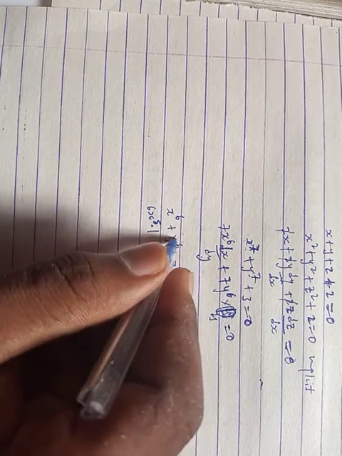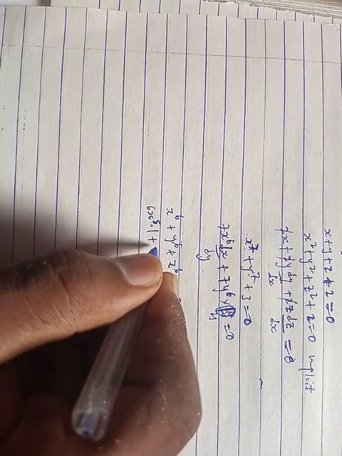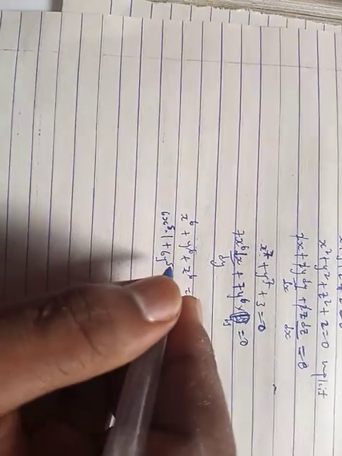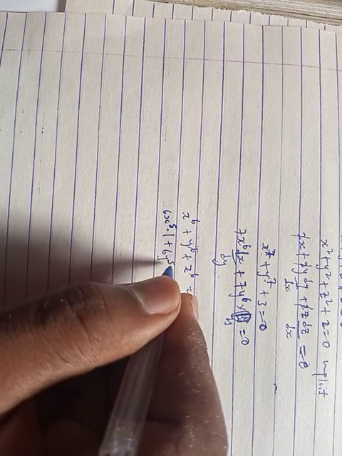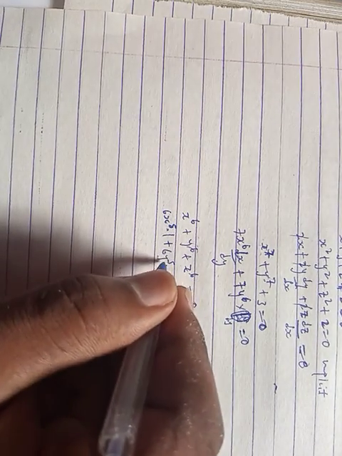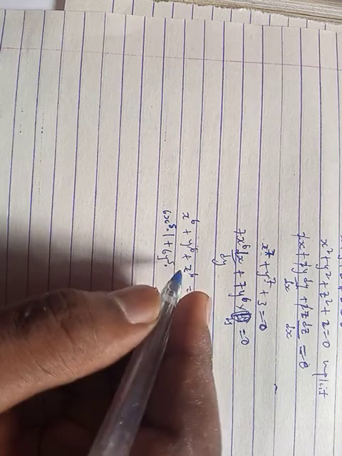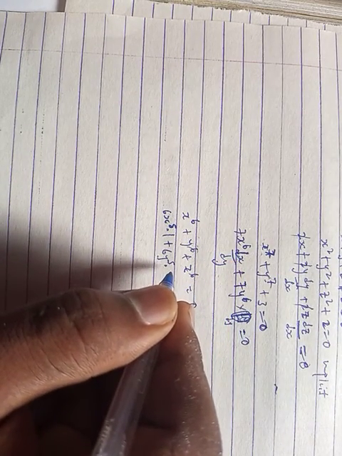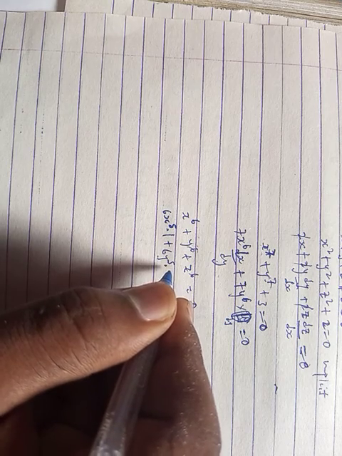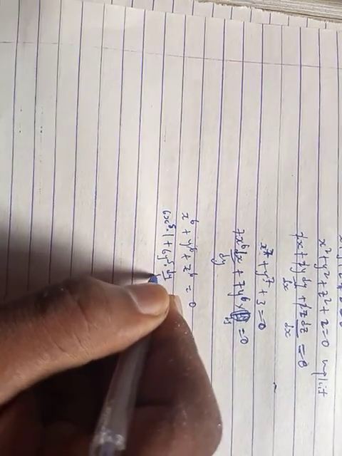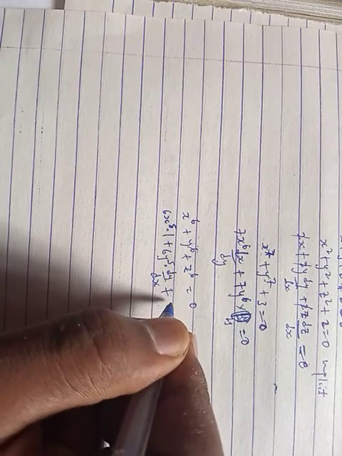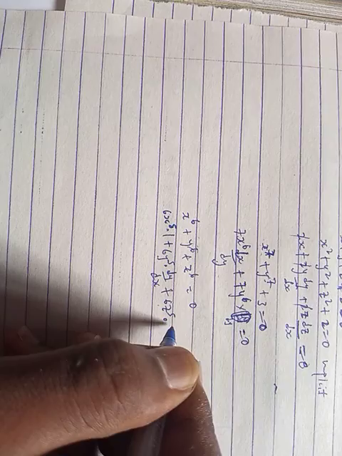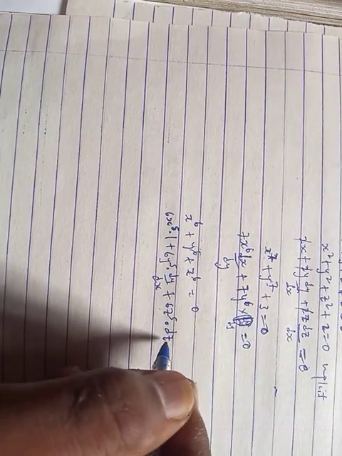Then differentiating this with respect to y will give us 6y^5. But they didn't say we should differentiate with respect to y, so what will we do? We now differentiate the variable y with respect to x rather. So we now have the y, the x. Have you seen that, guys? The same applies to this one, the same applies to this.